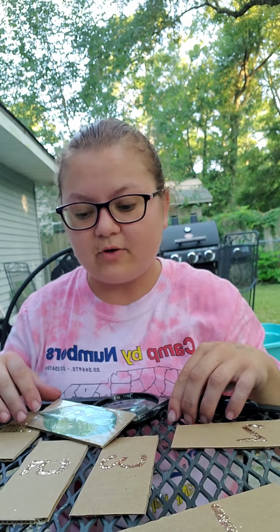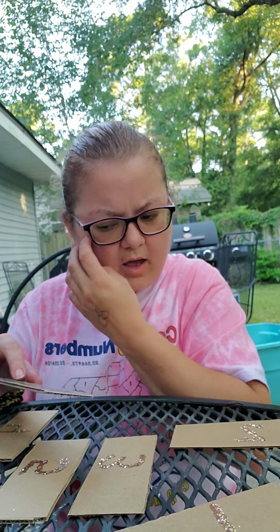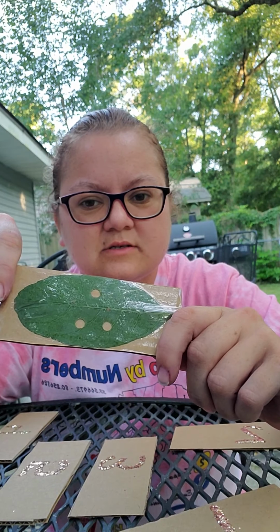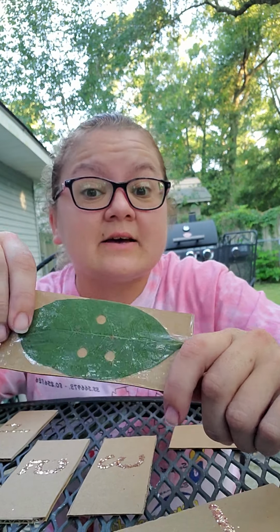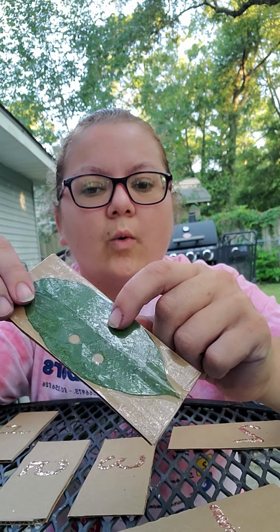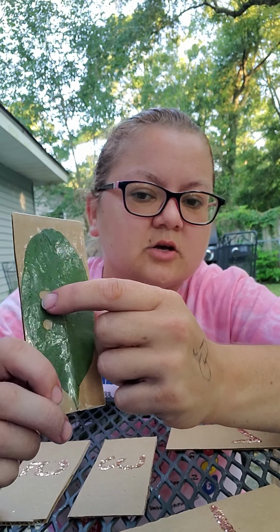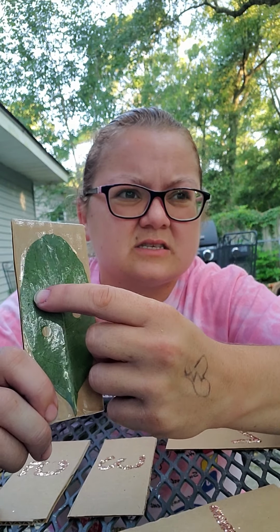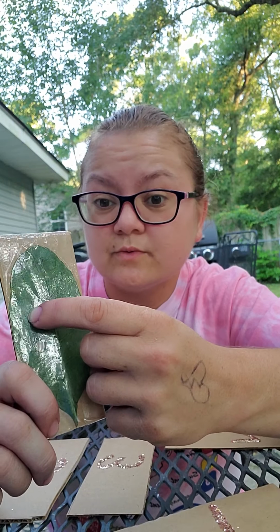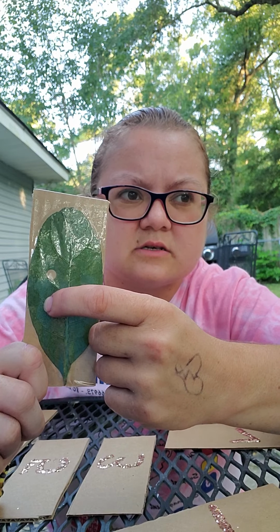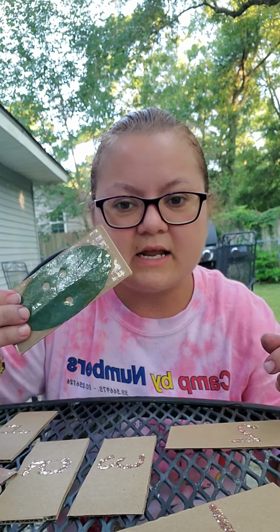It definitely made the holes bigger. My question is, how many holes are on this leaf? Let's count together. One, let's feel it. Can we feel the hole? One. What number is this? Two. And then this last one. What number is this? Three. This has three holes in it.